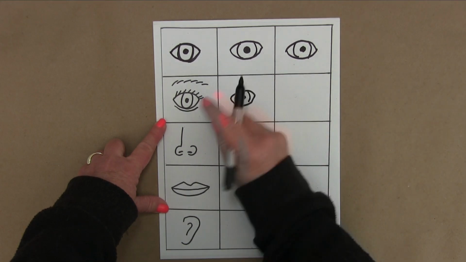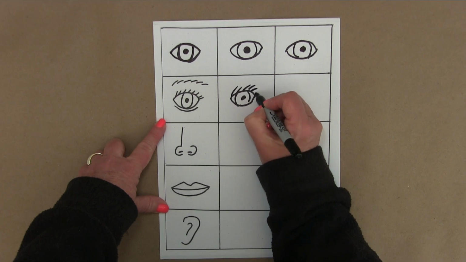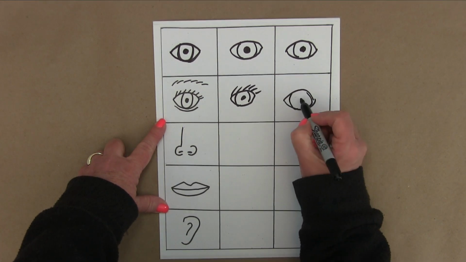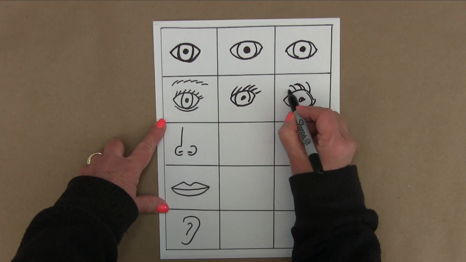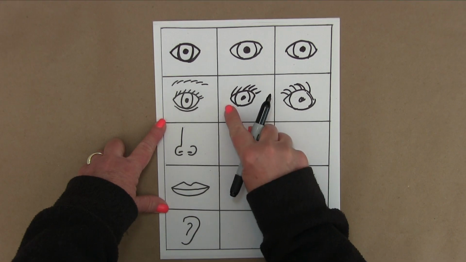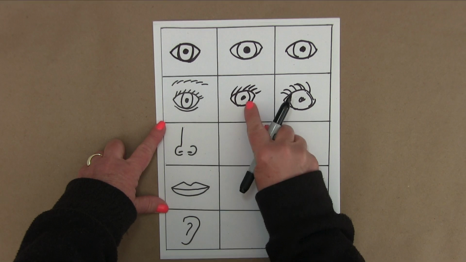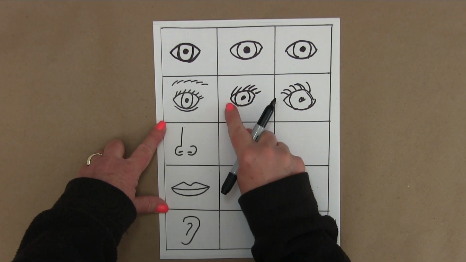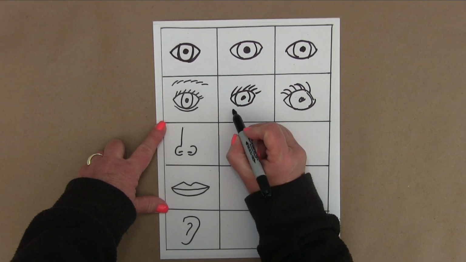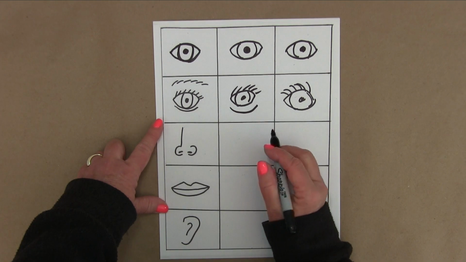Now we're going to add maybe some eyelashes. They can go this way, or you could do the eyelashes the other way. Then underneath your eye is basically an eyeball, and underneath it is sort of a space, and then the top of your cheek. So you could put a line to start showing where the top of the cheek is.